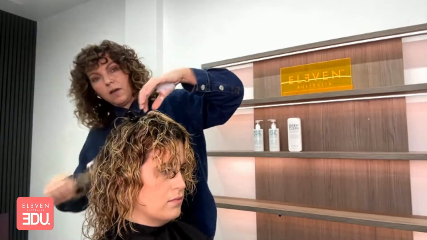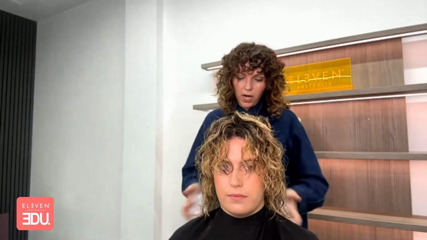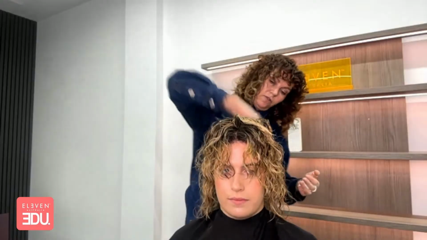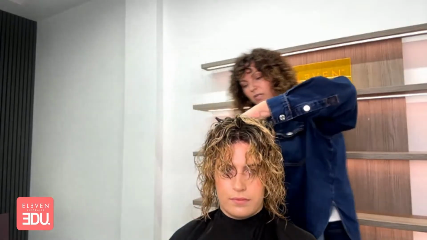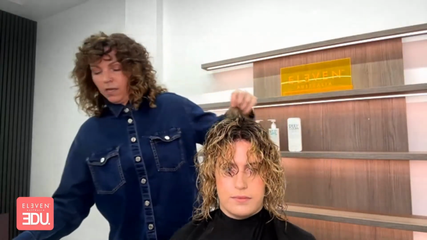Again, you can see I'm not pulling. I'll move you around here. Yeah, I'm not pulling, I'm literally working with Jill's own natural fall. So every product that I've used on Jill's hair today is designed specifically for her hair because I want to lock moisture back into her hair. Okay. Now, I've done the back section. I'm now going to move on to the sides and the front.